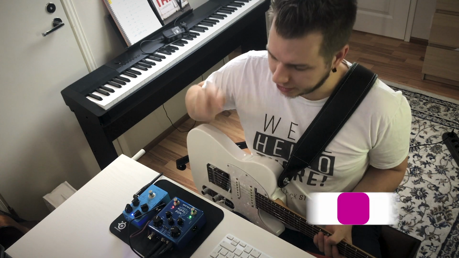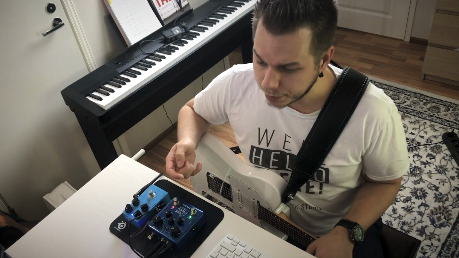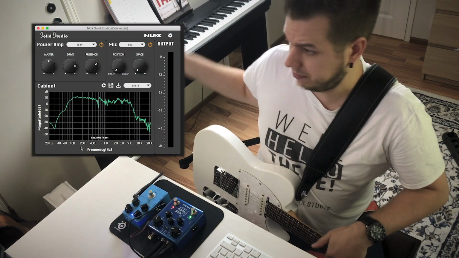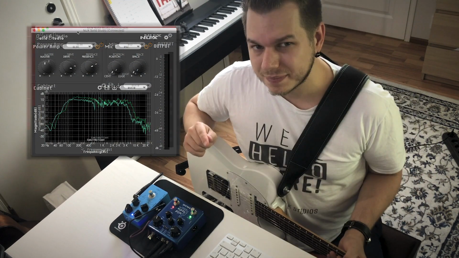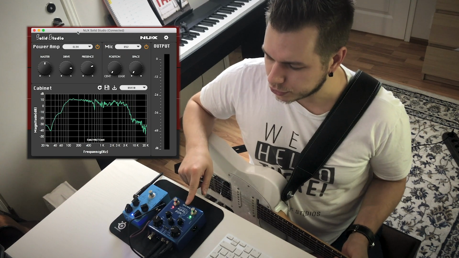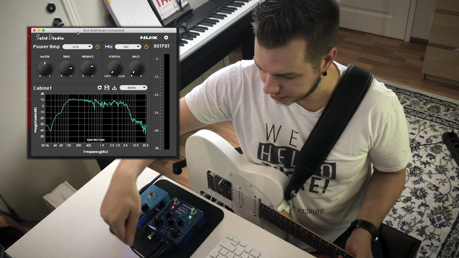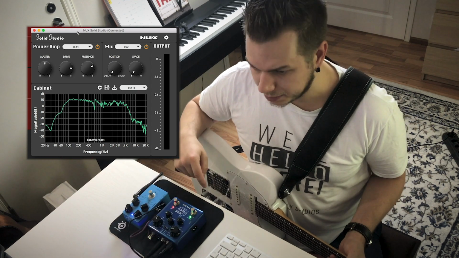Today we are checking out the Nux Solid Studio app. In my Nux Solid Studio demo I mentioned that the company is building an app which will allow you to load your own impulse responses into this pedal, and here it is, somewhere over here. I've connected the Solid Studio to my Mac using a USB cable, standard kind of USB and micro USB cable.